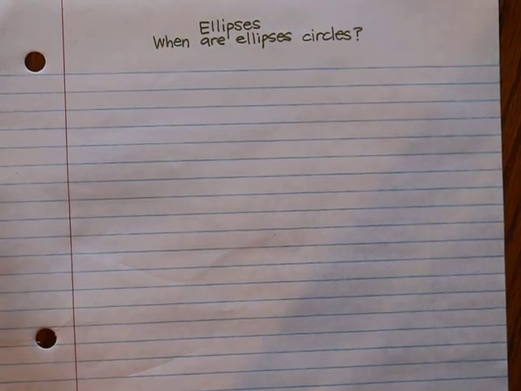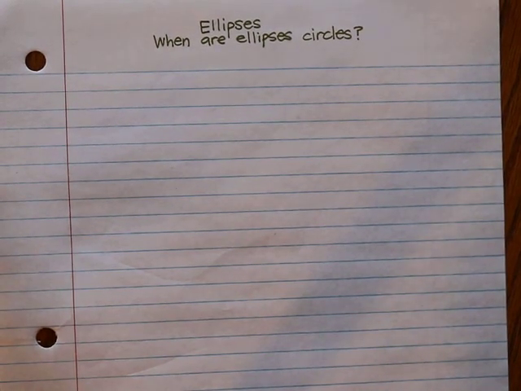So when we took our dive into circles, we started with the idea of thinking about how circles and ellipses are related. And I said, you guys don't know what ellipses are yet. Well, now you kind of do. And so now my question circles back to, when are ellipses circles?